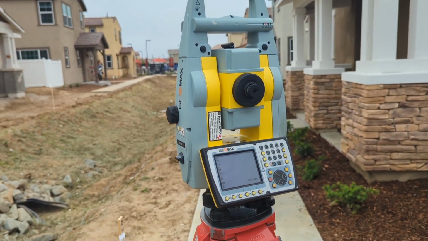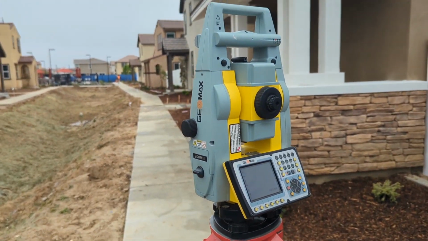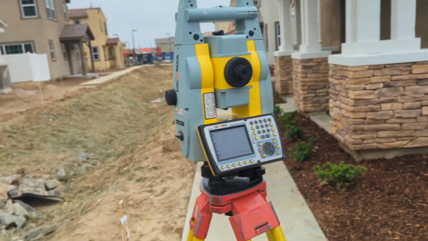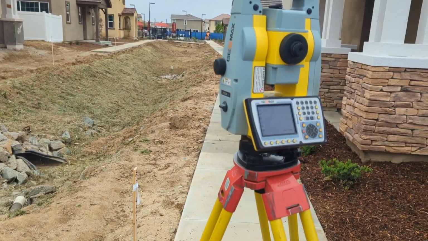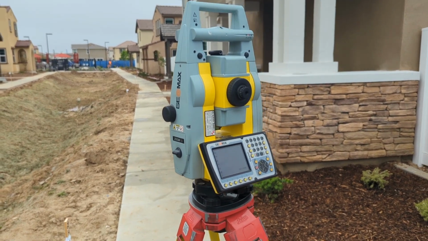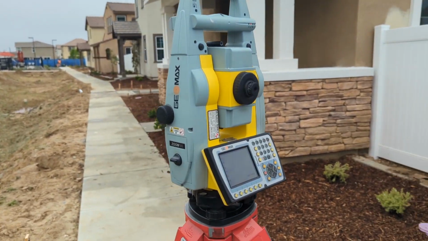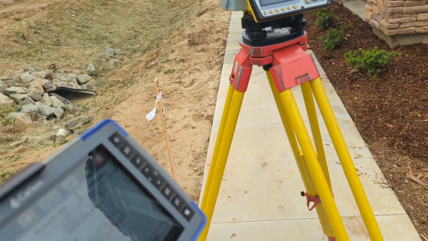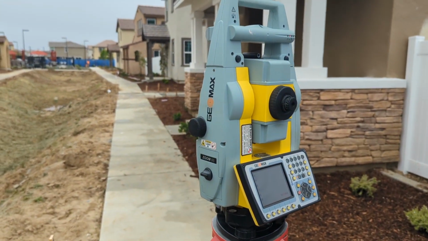All right, I had a question on how do you turn an angle with the new instrumentation that we have. We use robotics, so we really don't manually turn angles. We may manually backsight, but we don't manually turn angles.